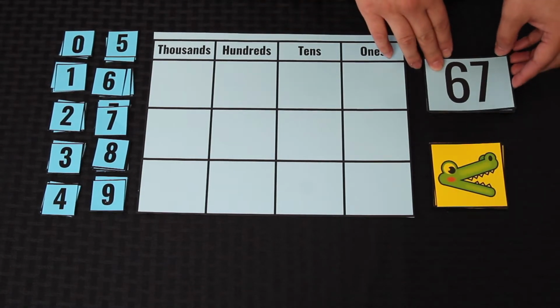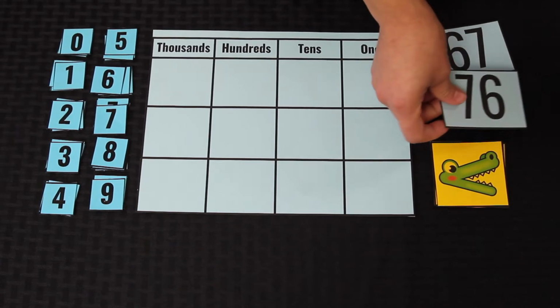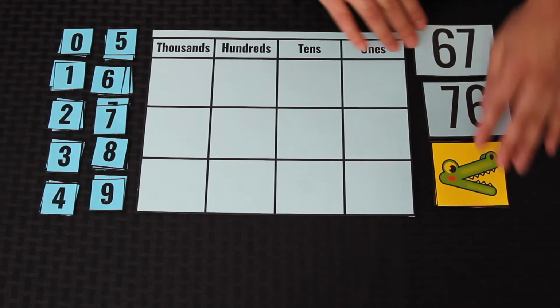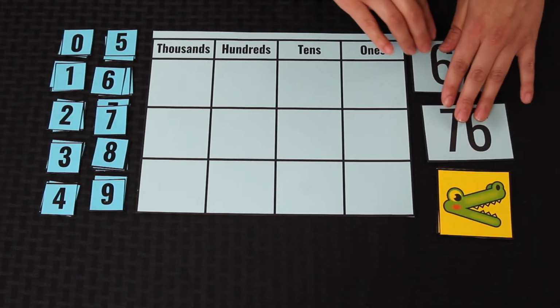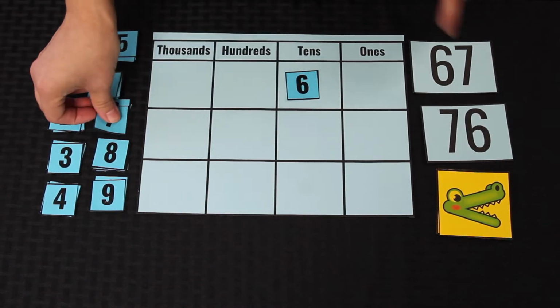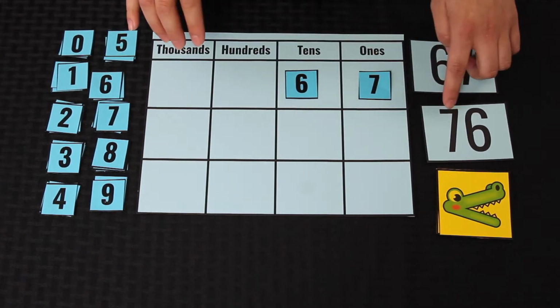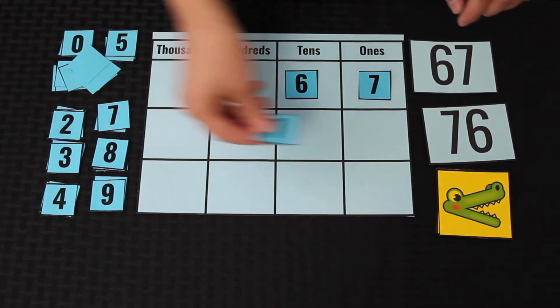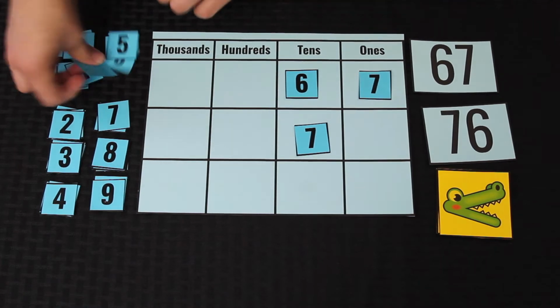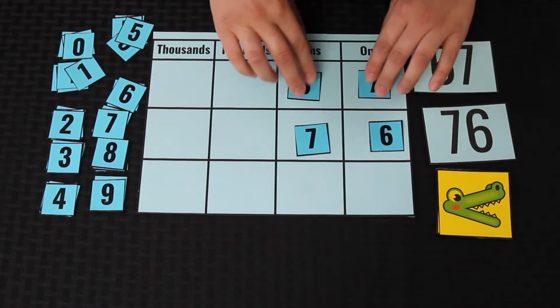So we have the numbers 67 and 76 to compare. So let's go ahead and put that in our place value chart. So we have 67. We don't have any hundreds or thousands. And then we have the number 76. Okay, so let's go ahead and compare.